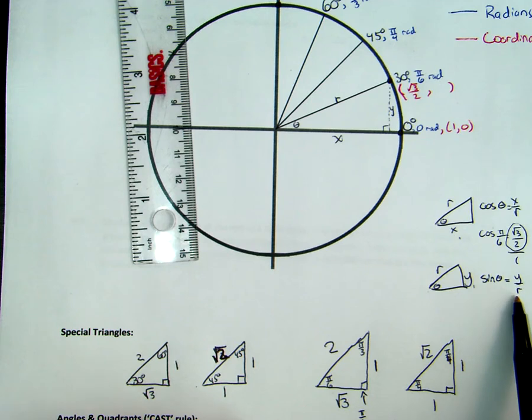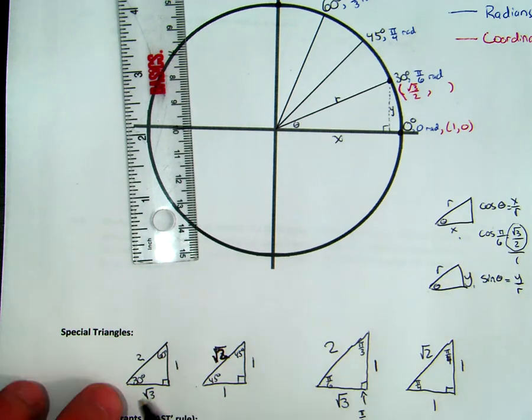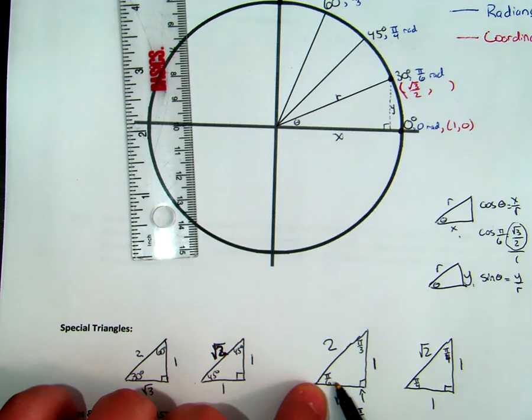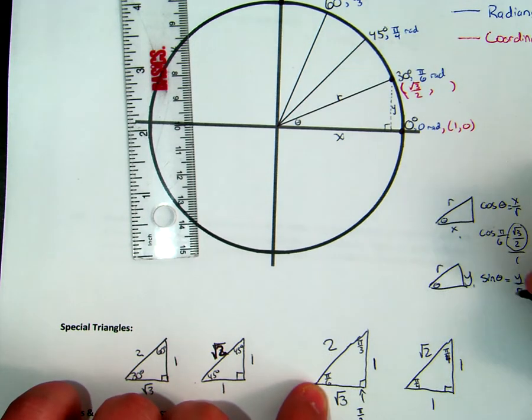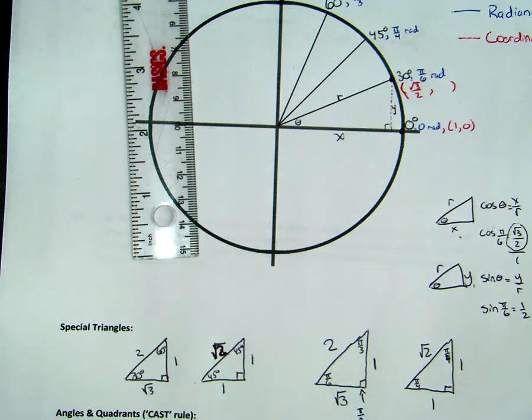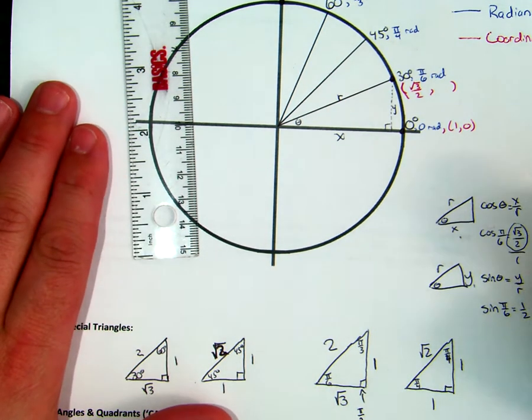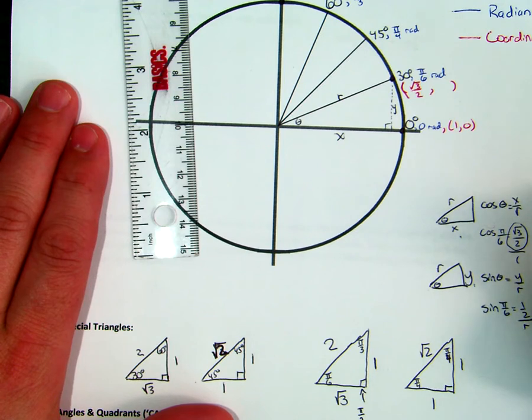So for 30 degrees, or pi over 6, sine would be opposite over hypotenuse, so 1/2. So the sine of pi over 6 is going to be 1/2. So then my y coordinate, and again, it's going to be over r, so this whole thing is equal to y. So my y coordinate is 1/2.